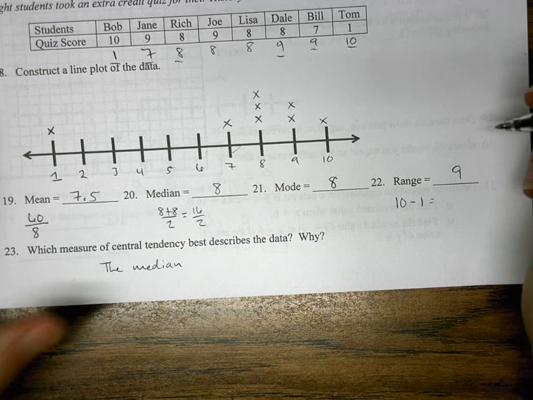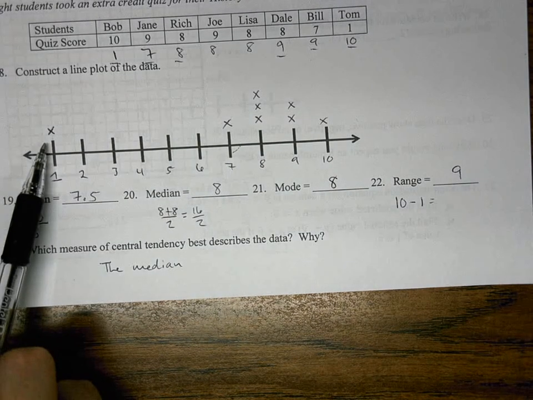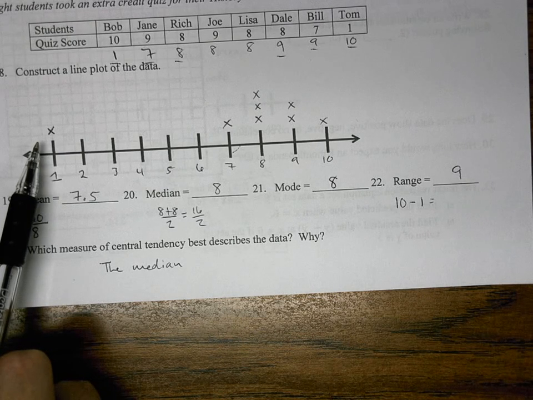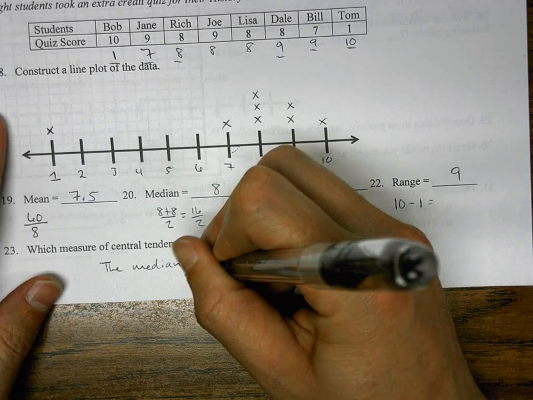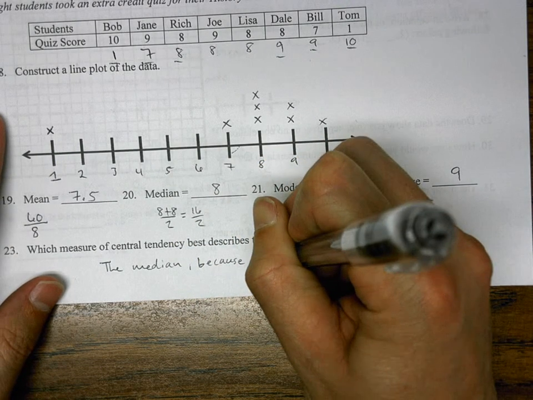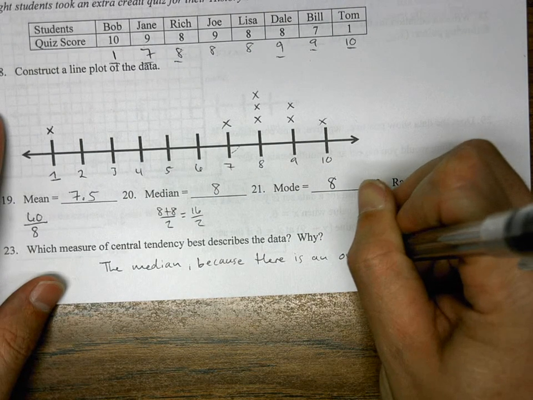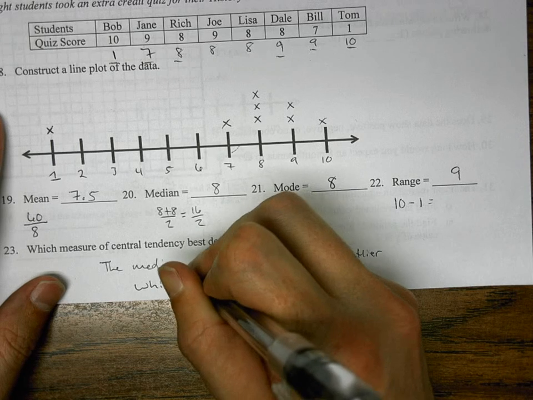Okay. Since there is an outlier, the outlier would affect the mean of this problem, because there is an outlier which throws off the mean.